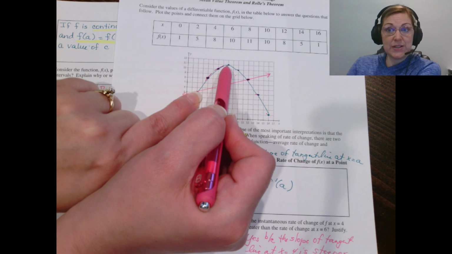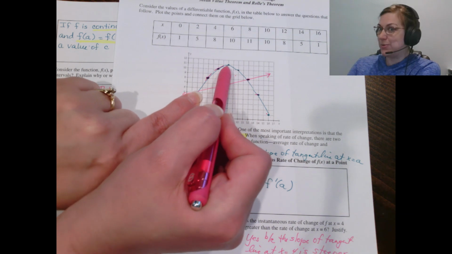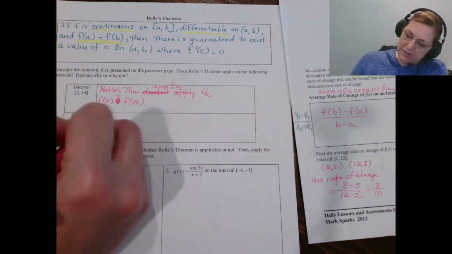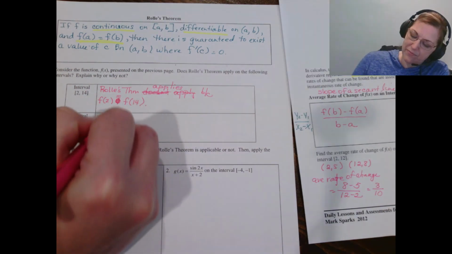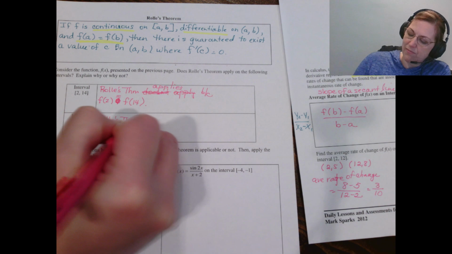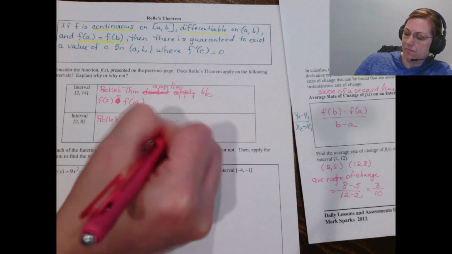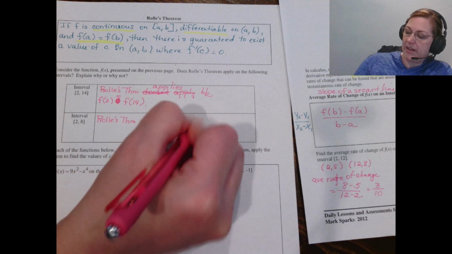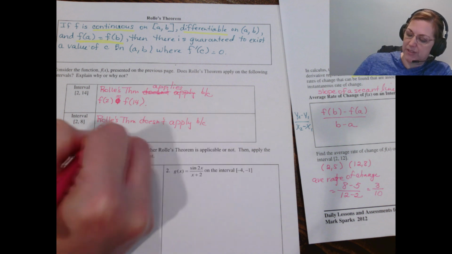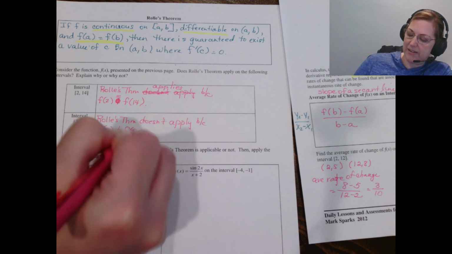It's continuous, it's differentiable, but those y values are not equal. That is why Rolle's theorem doesn't apply, because f of 2 does not equal f of 8.